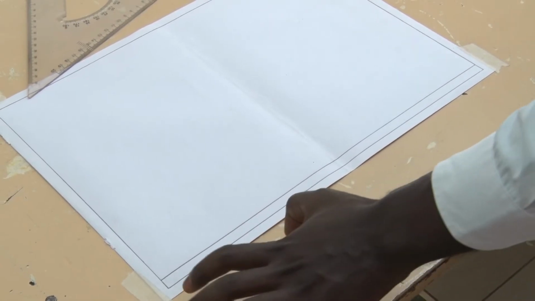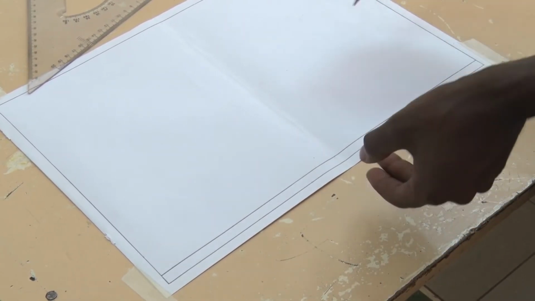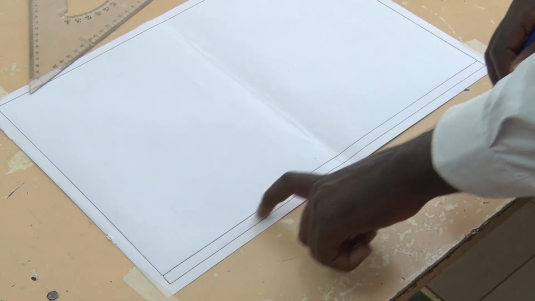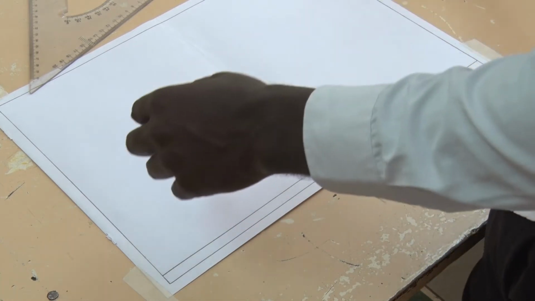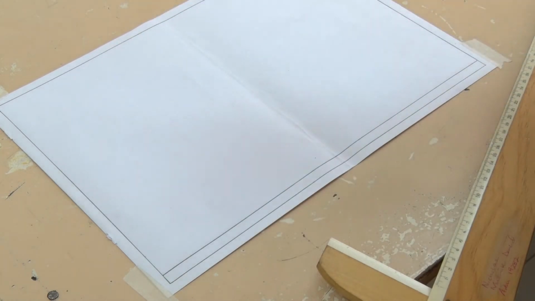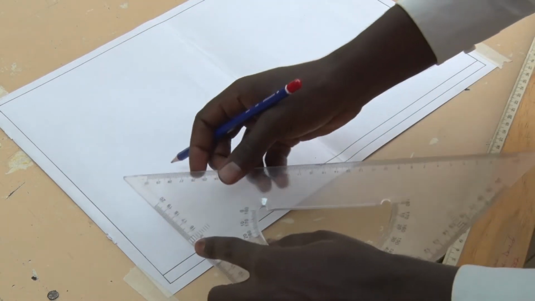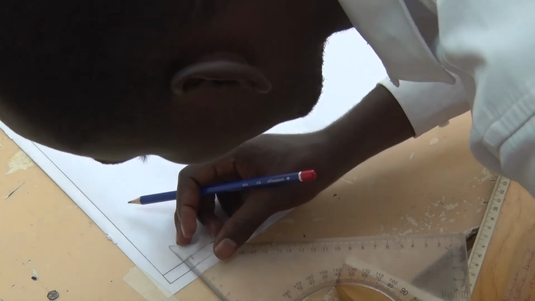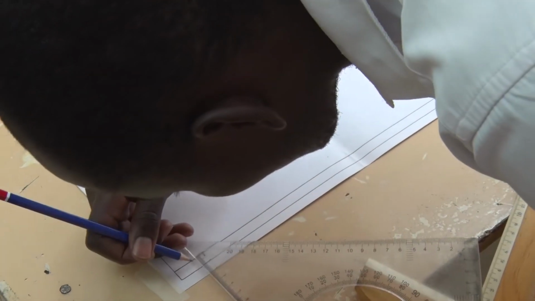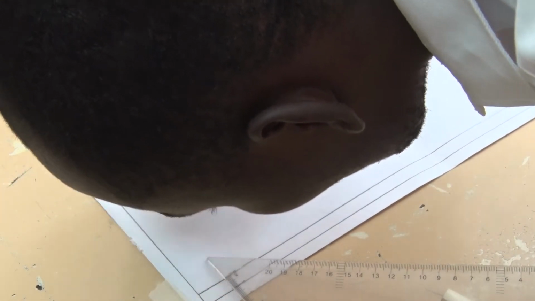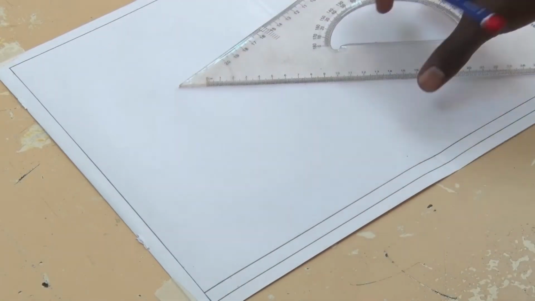So now this is your title block, and I said that you have to draw 2 inner lines inside this particular title block. The inner lines should exactly be 1 millimeter. So I should be able to measure 1 millimeter like this. Then mark another 1 millimeter and mark. So that is 1 millimeter.